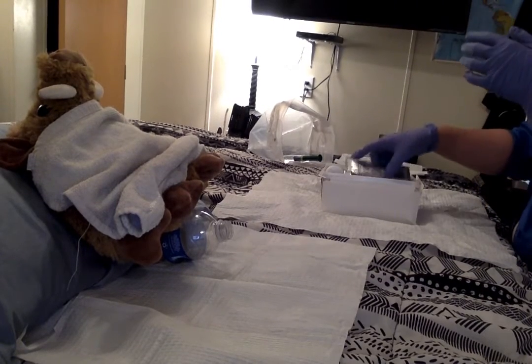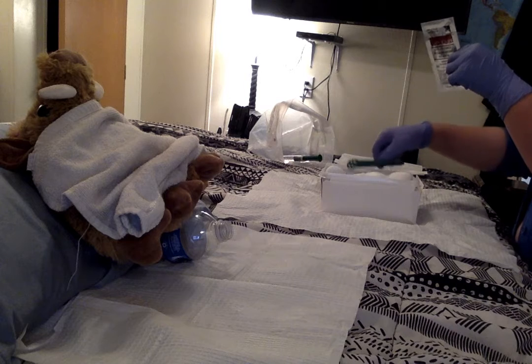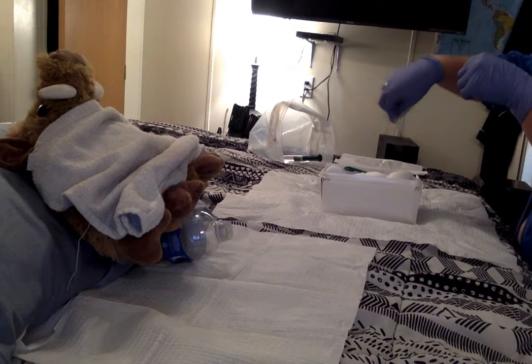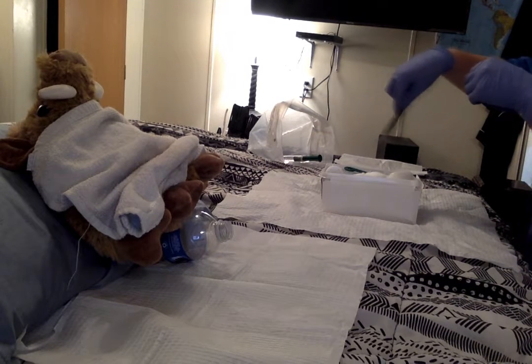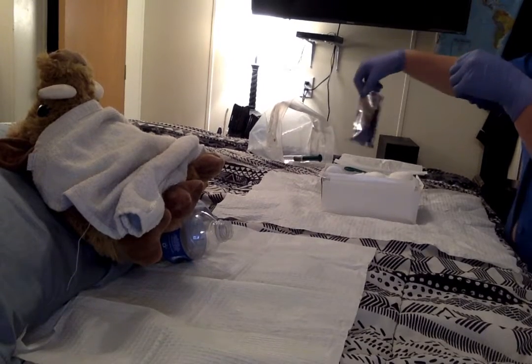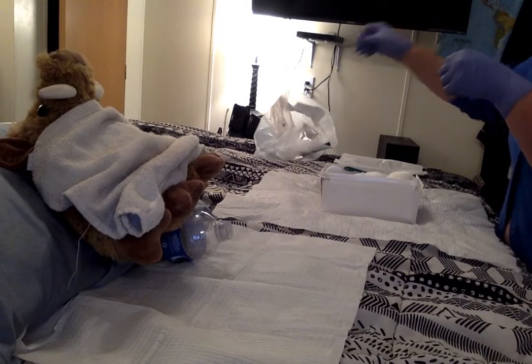Next thing we're going to do is we're going to grab our iodine. We are going to put that all over our cotton balls, make sure that our cotton balls are nice and soaked, and we're going to throw this in the trash. This thing did not want to stay up.